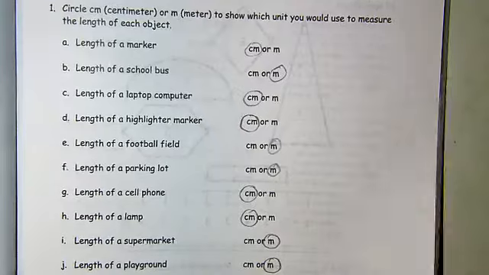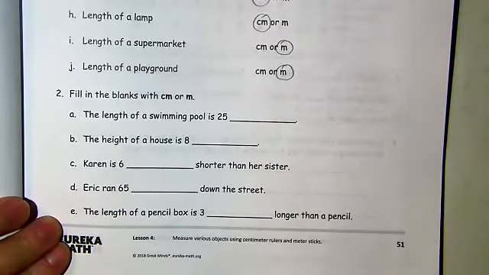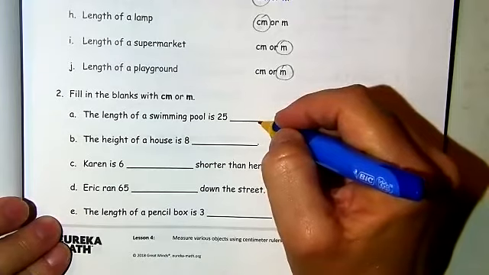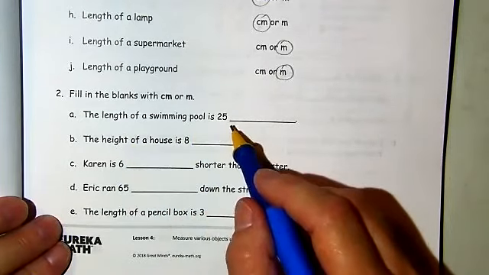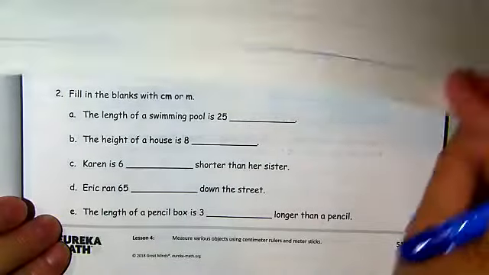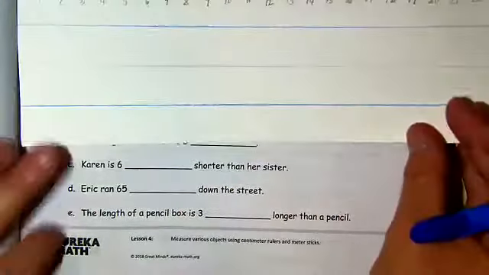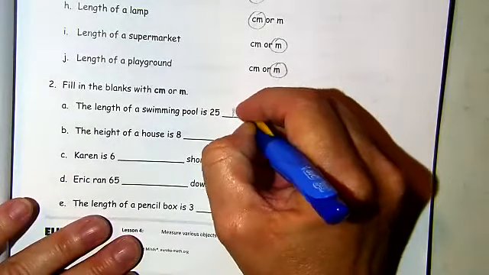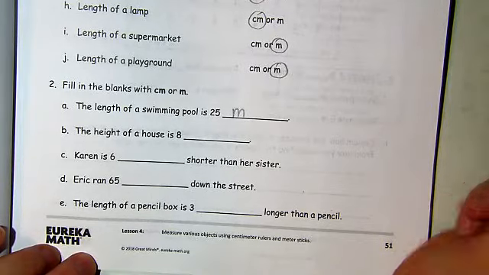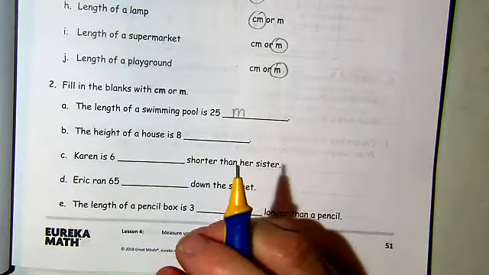So now, the same kind of idea here at the bottom of the page, except that we are putting centimeters or meters to go along with the number. So the length of a swimming pool is 25. First of all, are you going to measure a swimming pool with a centimeter ruler or with meter strip? Yeah. And then look at this. This is 25 centimeters. Is that how big your pool is? Of course not. So this one needs to be meters. We abbreviate that with an M. The height of a house is 8. Is that a big thing or a small thing? Are we going to measure in meters? Yes.